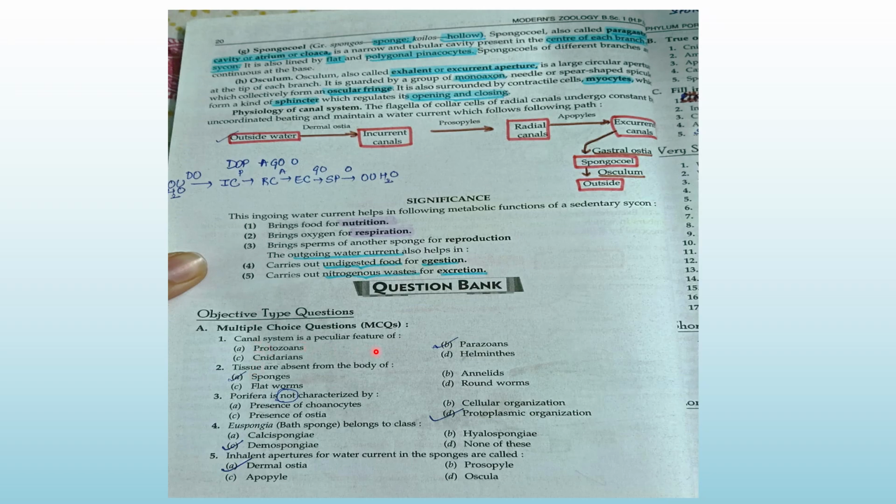Canal system is a peculiar feature of parazoans. Tissues are absent from the body of sponges. Porifera is not characterized by protoplasmic organization. Euspongia or bath sponge belongs to the class Demospongiae. Inhalant apertures for water current in sponges are called dermal ostia.